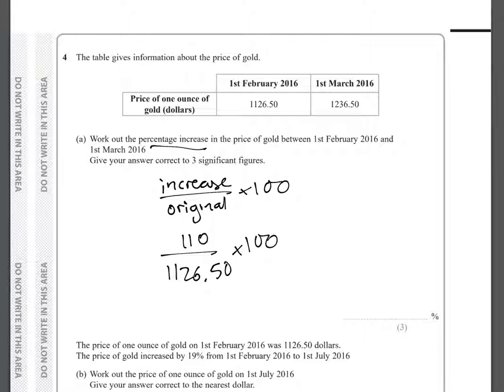So divided by 1,126 times by 100 is 9.7647. To three significant figures that is 9.76%.